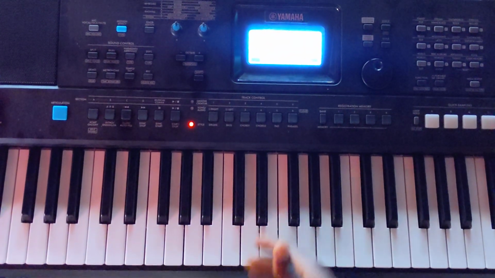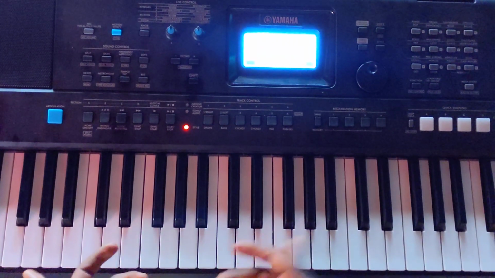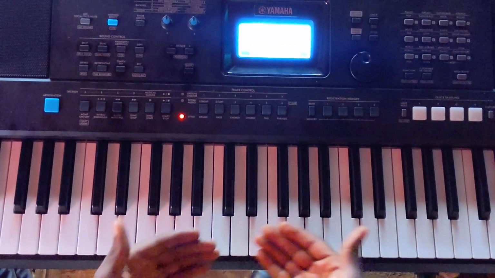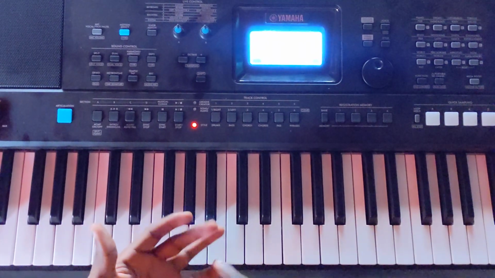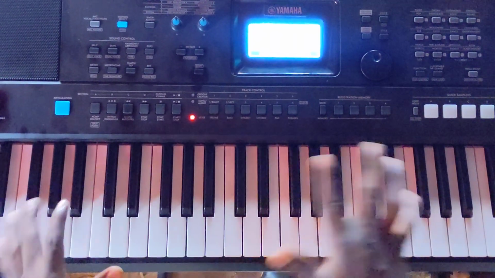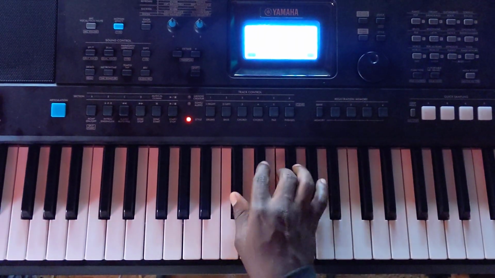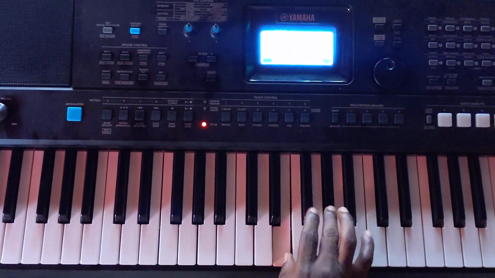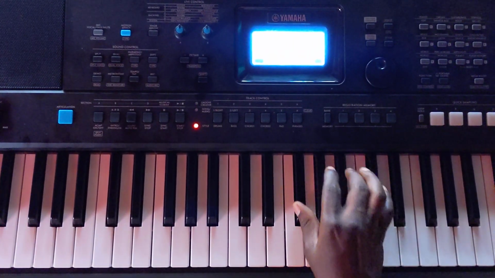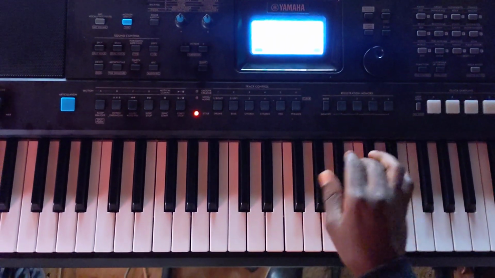So, in other words, we are learning majors and minors. The basic way of learning majors, you have to know the scale first, and then look for the do, mi, so of every key, any key. Do, mi, so.